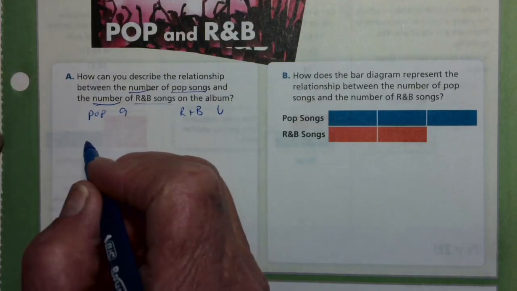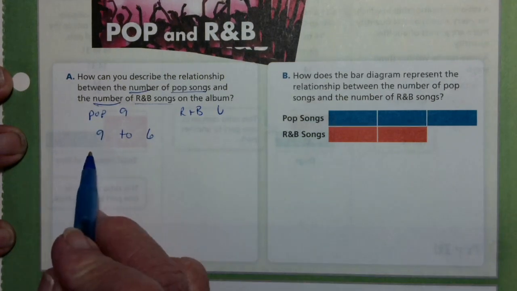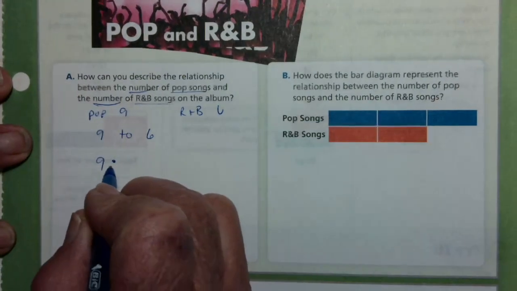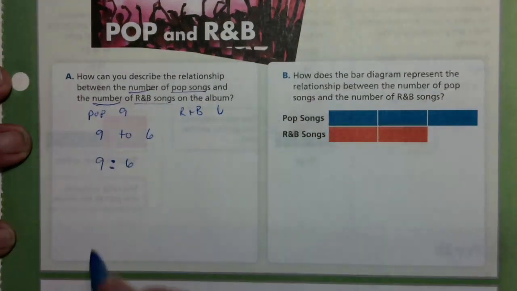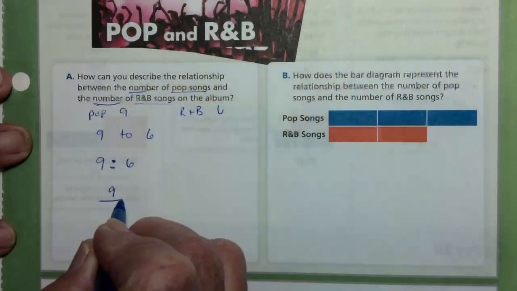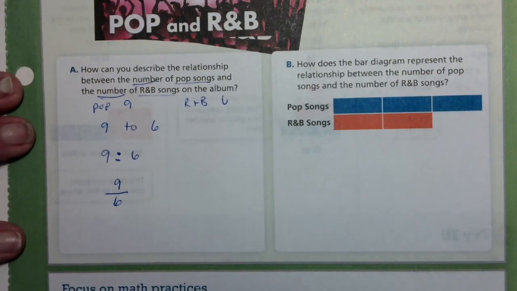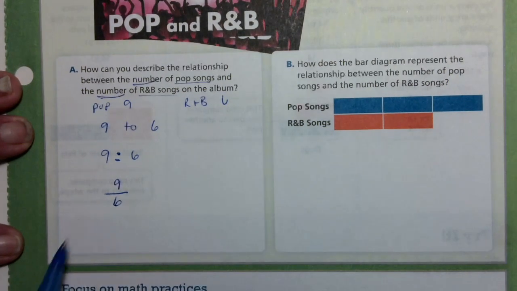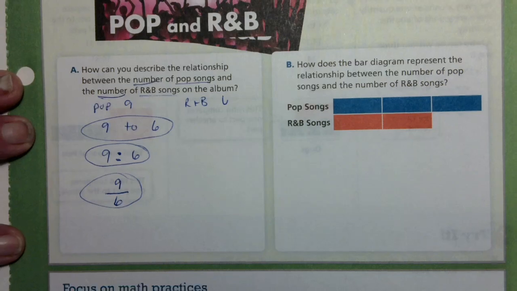So I could say it this way. I could say 9 to 6, pop to R&B, or I could say 9:6. This colon means the same thing as the word to. Or I could say 9 compared to 6. Now, in your mind, which one of those looks more mathematical? Well, it's this one written in fraction form. Okay? So, this is a correct way to write a ratio, and this is a correct way to write a ratio.